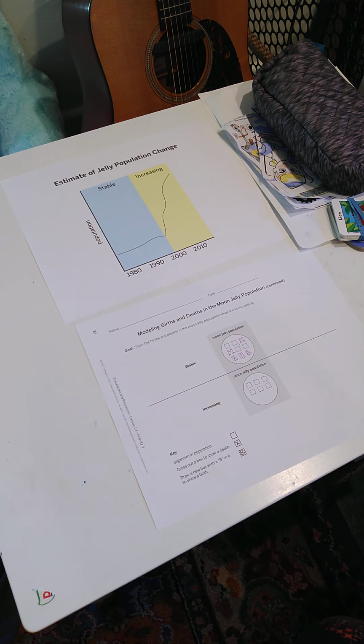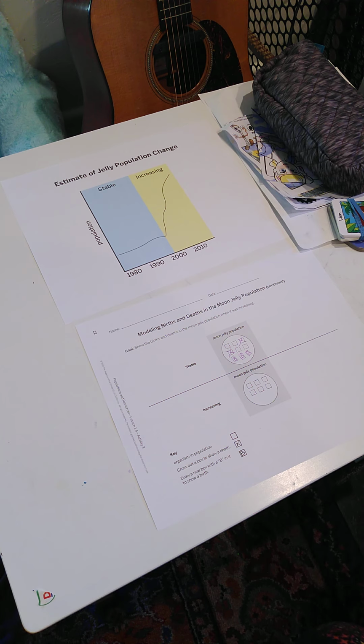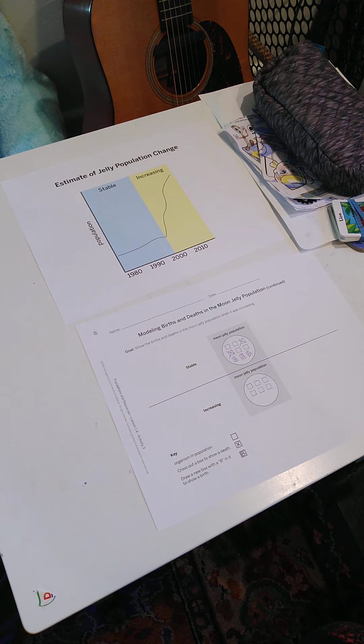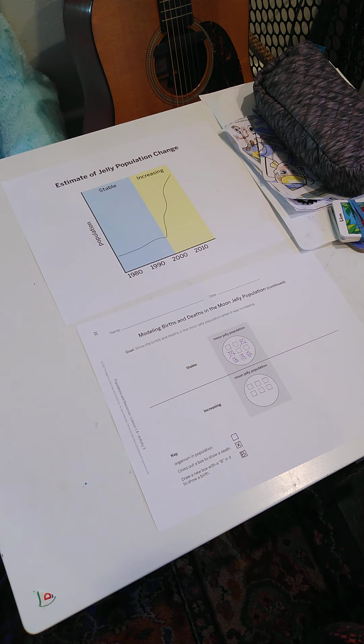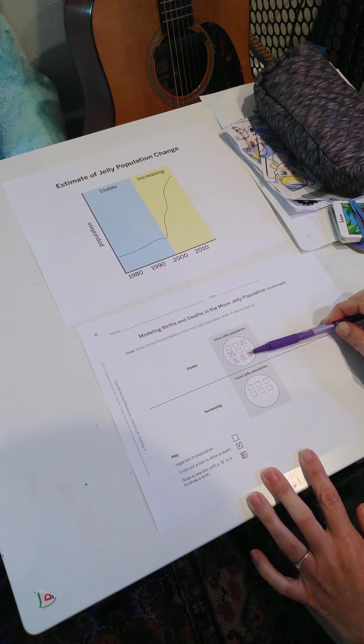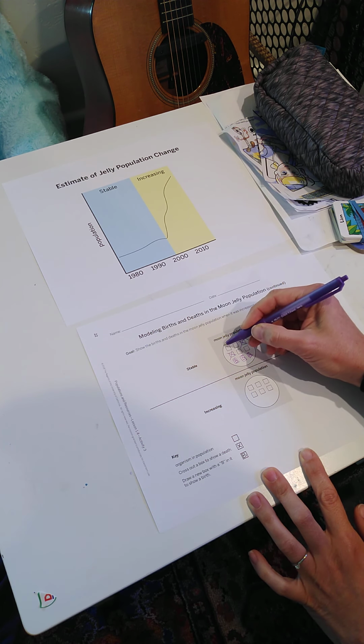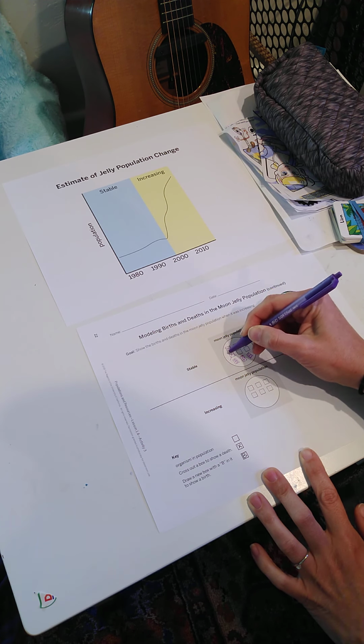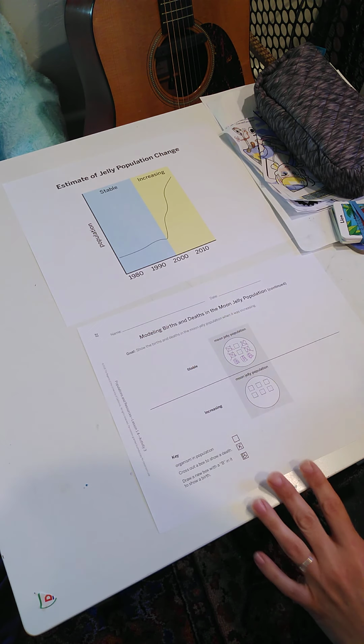In last week's activity, we used a model to show how populations increase and decrease based on births and deaths. And I think at this point, you all know that in order for a population's numbers to remain stable over time, you need to have the same number of births and deaths, right? So what I would like you to do on your sheet is, on this top part, add births and or put deaths in so that you have a stable population.